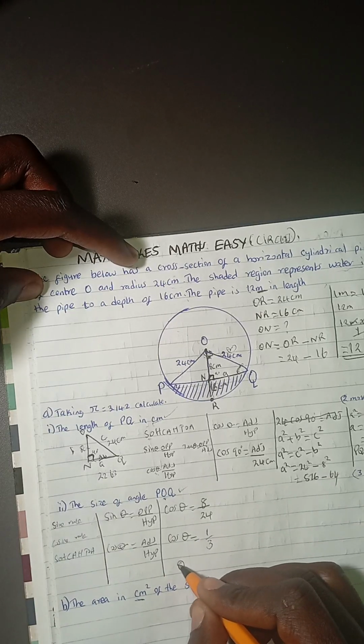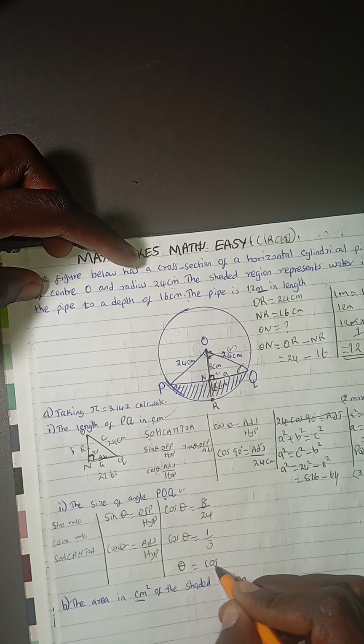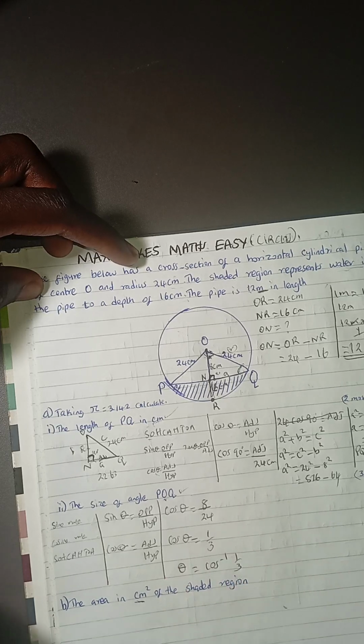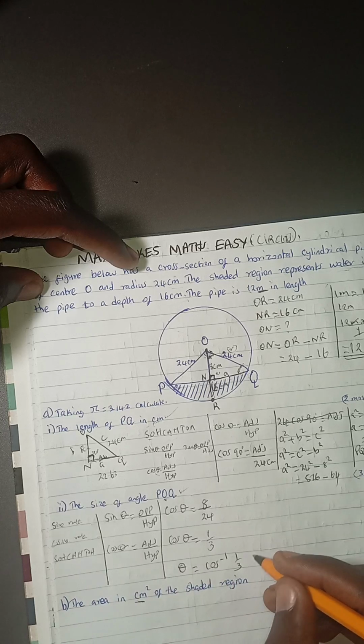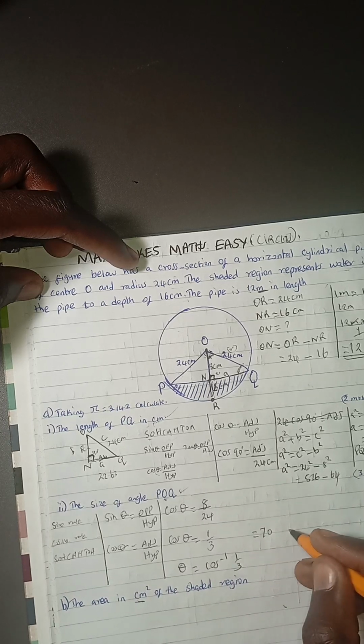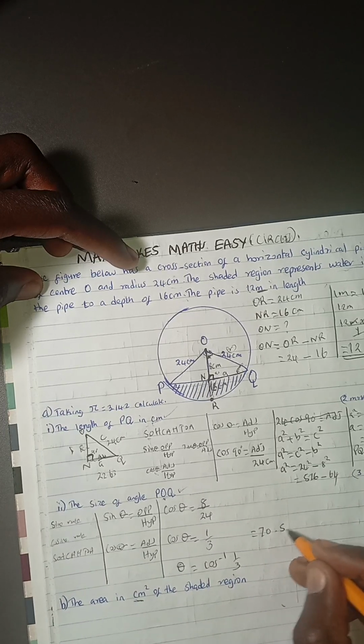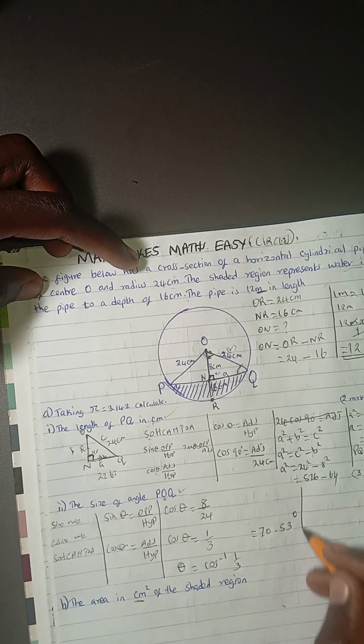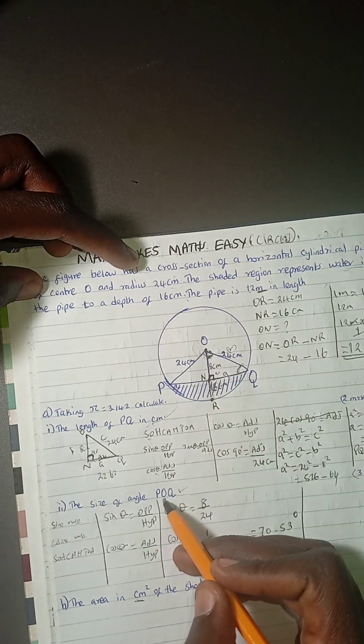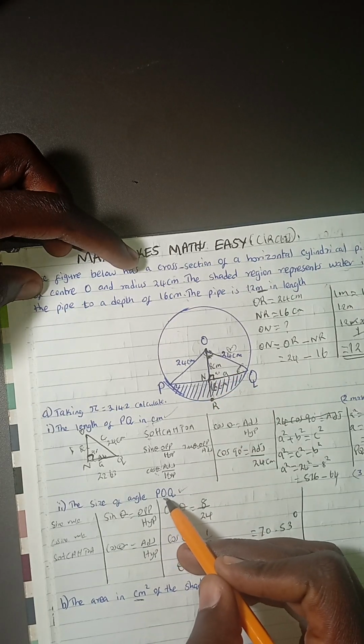Then our theta will be the cos inverse of a third, which is 70.53 degrees. Remember, this is a half here, and we were told the size of angle POQ.